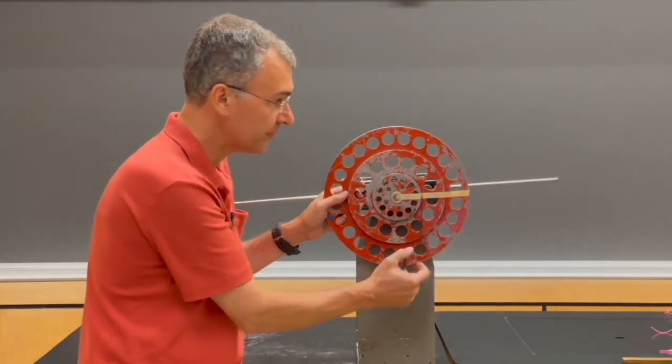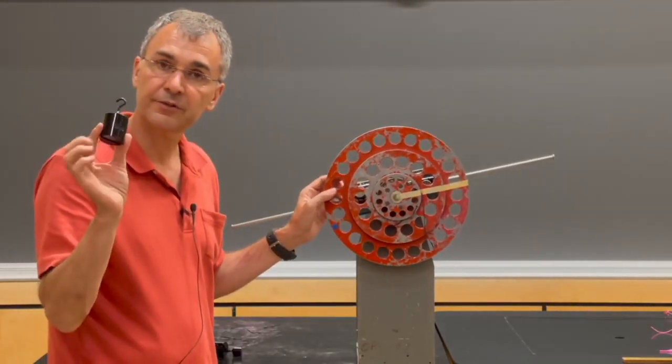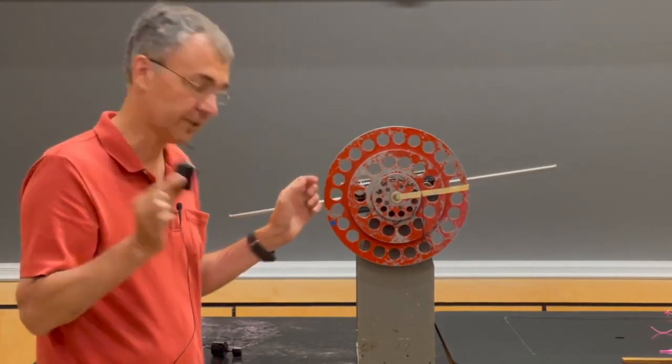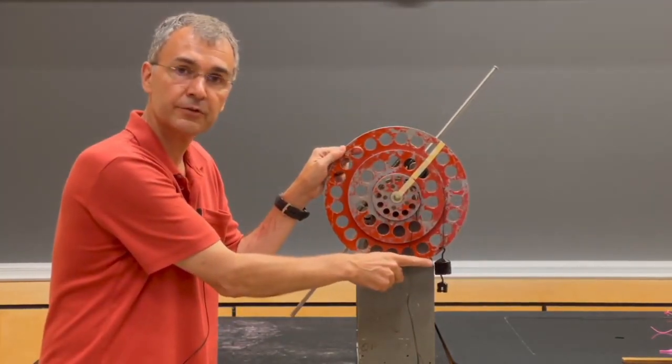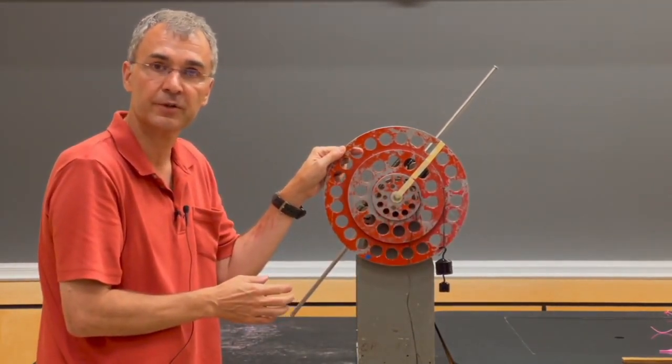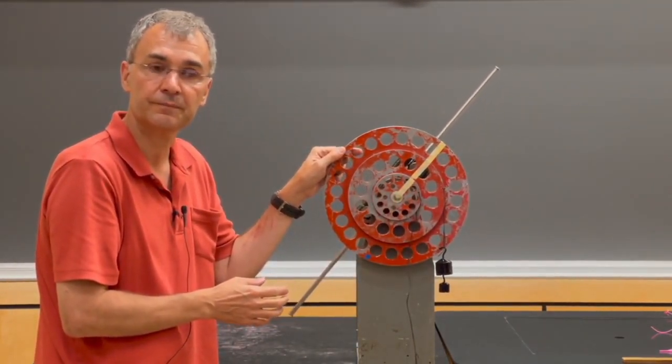And the way I get 2.5 newtons is instead of using a 500 gram, half kilogram block, I'll use a quarter kilogram block, a 250 gram block. We now have a 2.5 Newton force at a lever arm of 0.1 meter. So we should get the same angular acceleration we got last time. Let's see if it looks the same.